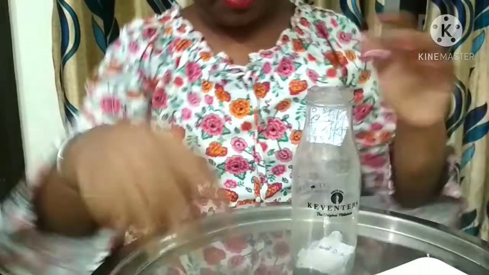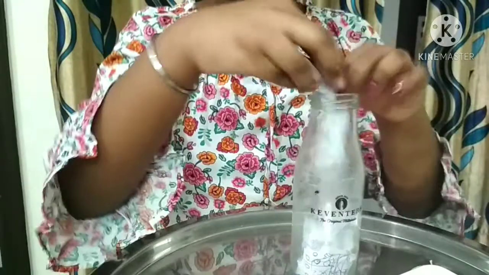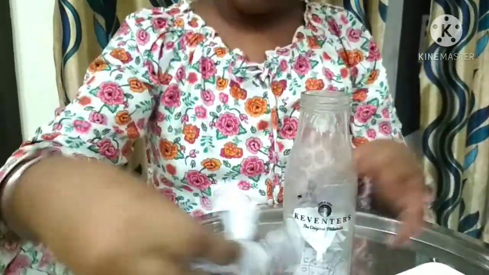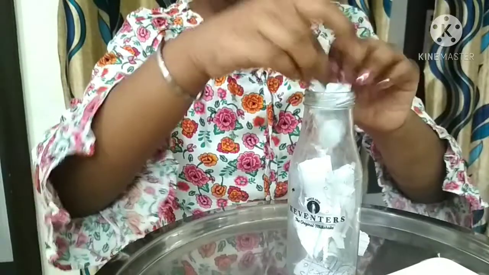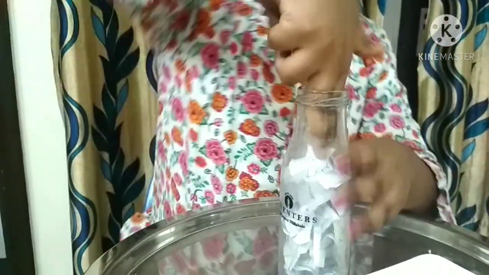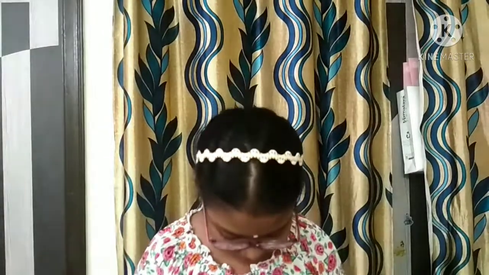We will first put this paper inside like this. If you don't have paper, you can also use newspaper pieces. Here I have put it. Now what I will do, I will just press it like this. So I have pressed the paper using this stick.